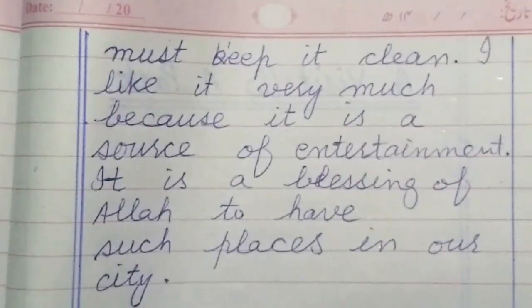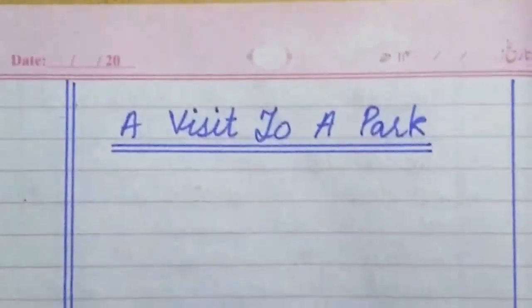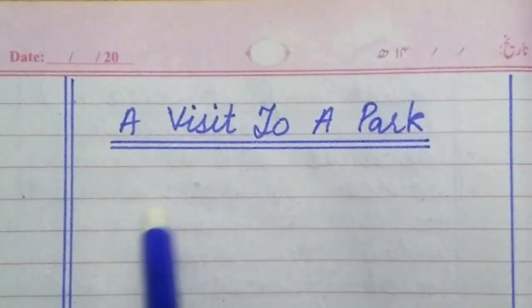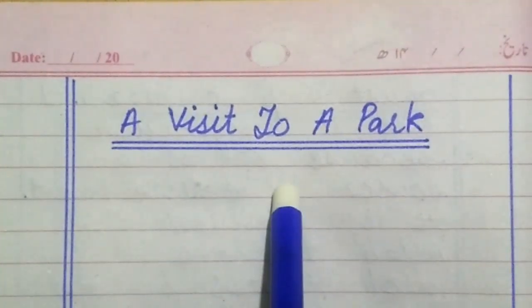Dear students, this is the homework. You will write another paragraph, a visit to a park. You will write the paragraph on this topic with 15 lines.